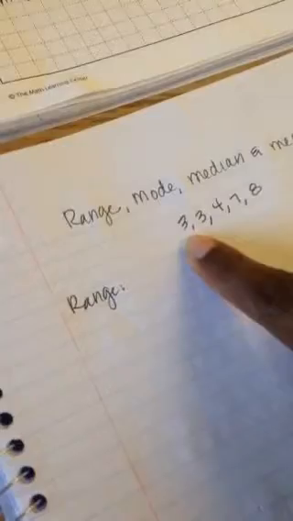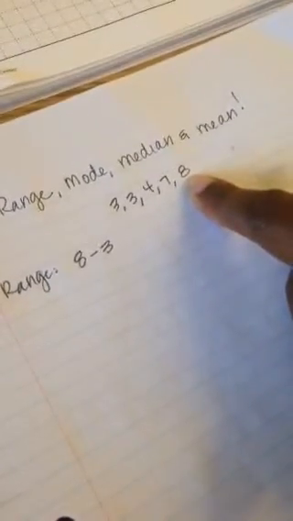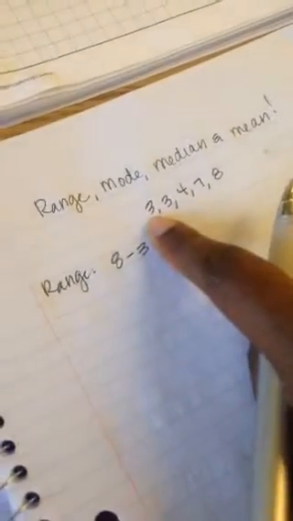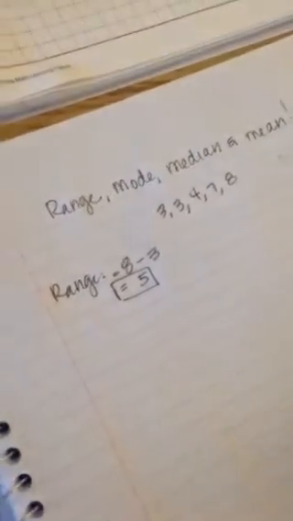In order to find the range, I'm going to take the greatest value and subtract the smallest or the least value. So in here, it would be 8 minus 3. Let me make sure you notice that is my highest or largest value. And here's my lowest, my 3. So 8 minus 3 gives me 5. My range in this data set would be 5.